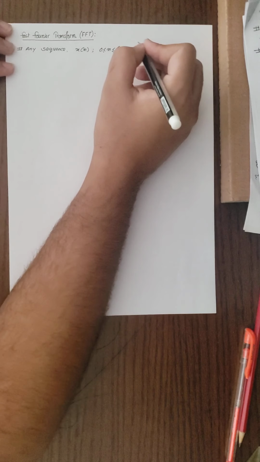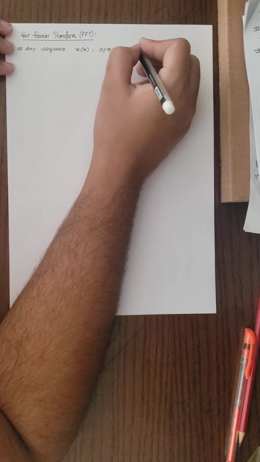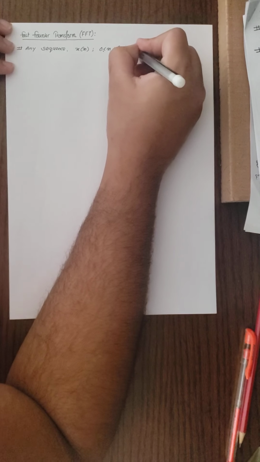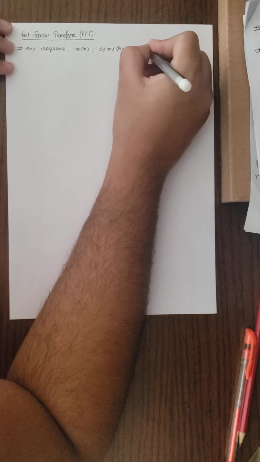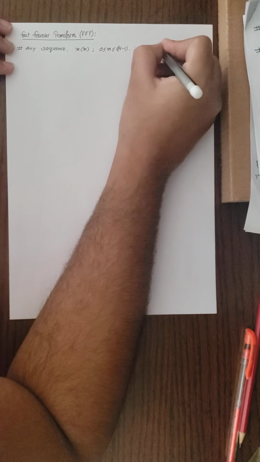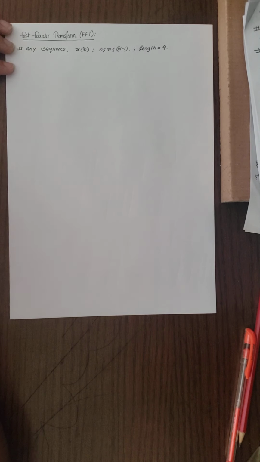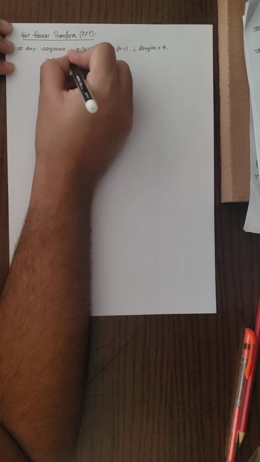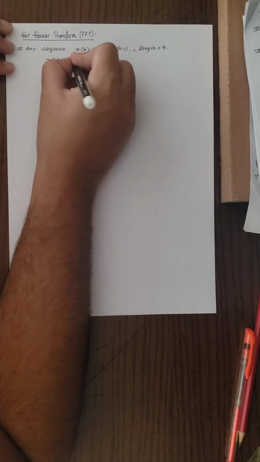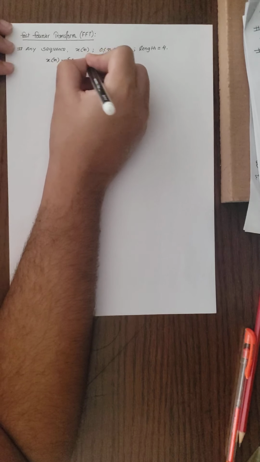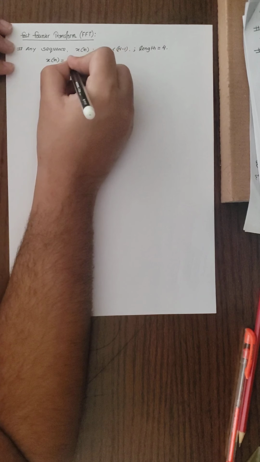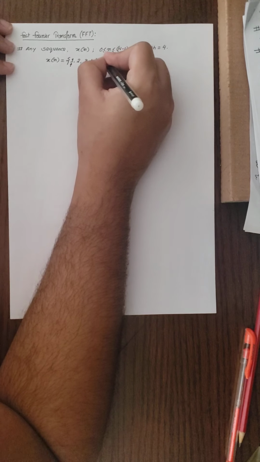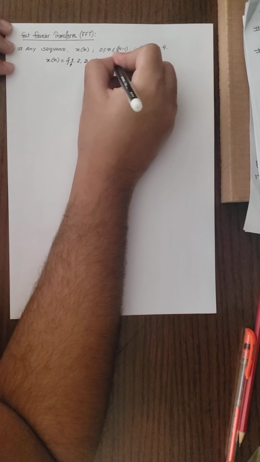In other words, n goes from 0 to capital N minus 1, which states that the length of the signal is equal to 4. Fair enough. Now let the signal x of n be equal to 1, 2, 3, 4, this being our original value, where N is equal to 4.